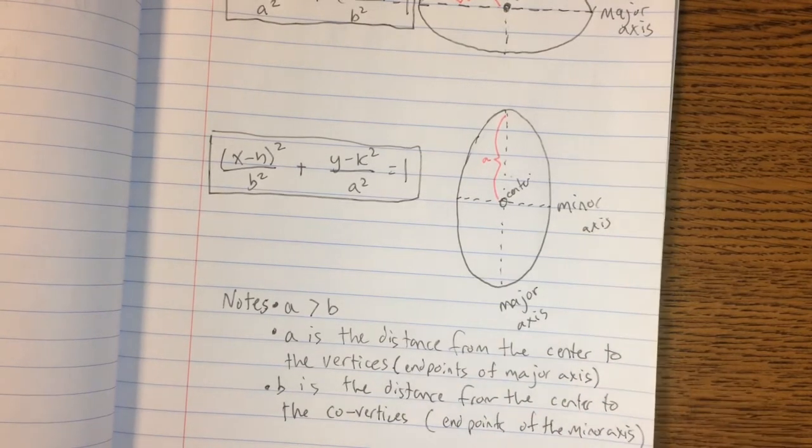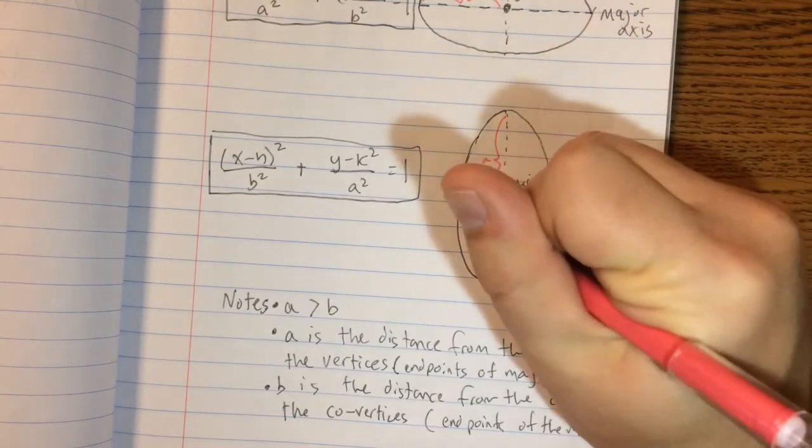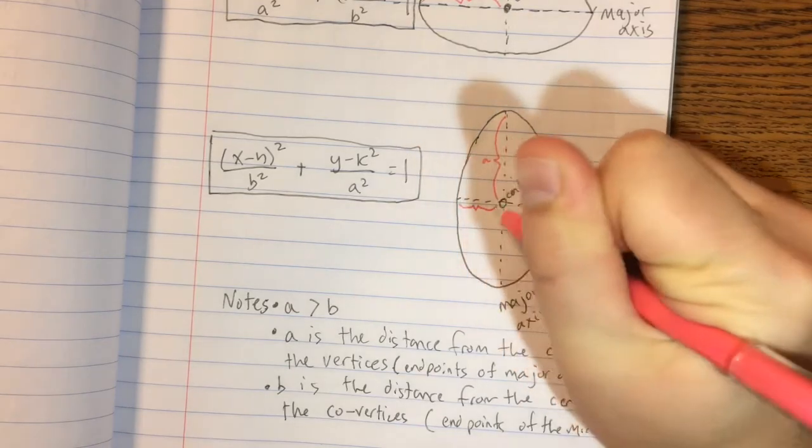So just like the vertices are the points on the ellipse furthest away from the center, the co-vertices are the points on the ellipse that are the closest to the center. So on your diagram, B is this distance right here.